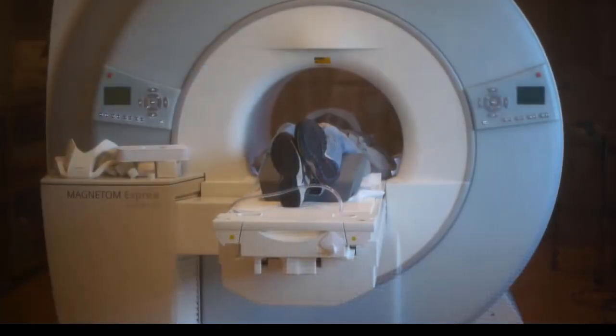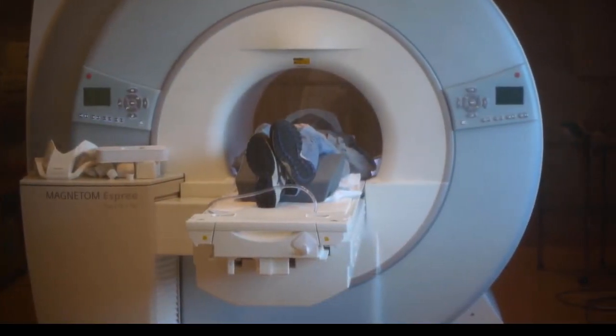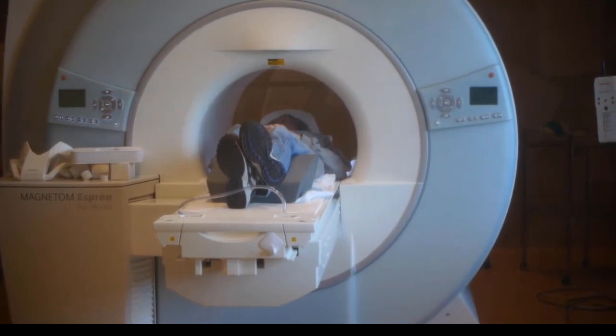But when patients get into our room, they see that the window is quite bright, there's a lot of light in the room, and that the bore itself is a lot larger and shorter. So patients who are getting a knee MRI, for example, their knee is in the center of the scanner, but their head is outside the scanner. Their chest is outside the scanner, so they don't feel claustrophobic.